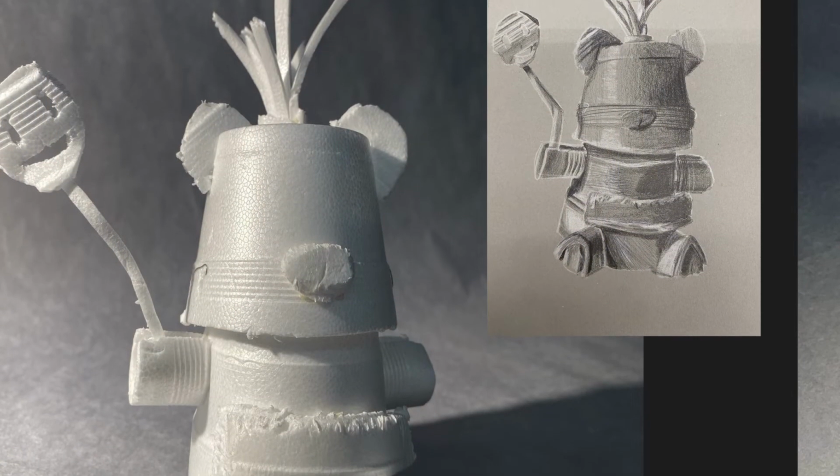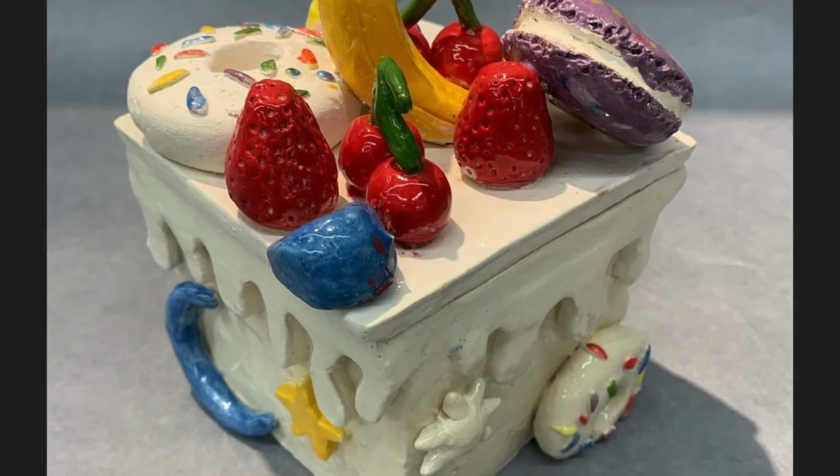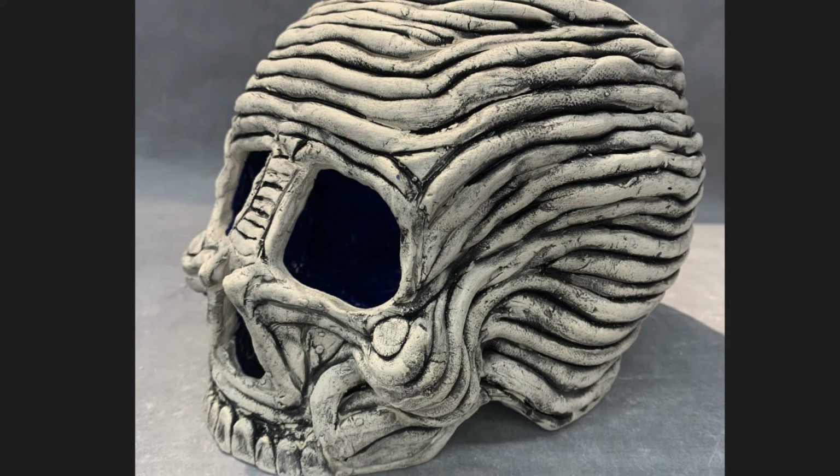sculptural forms that students did at the beginning of the year, where they experimented with volume and shape and form using styrofoam cups. Students also use a variety of construction methods. We have slab-built pieces, we have pinched pieces, and we have coil-built pieces in ceramics.